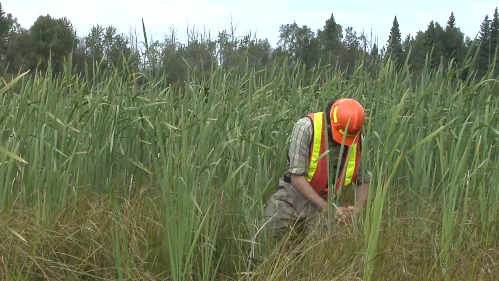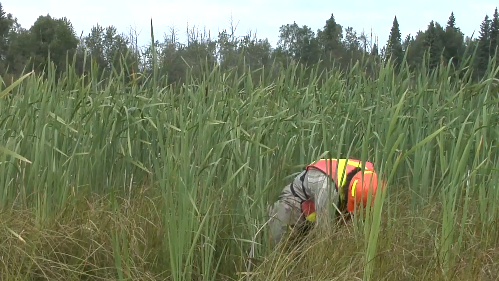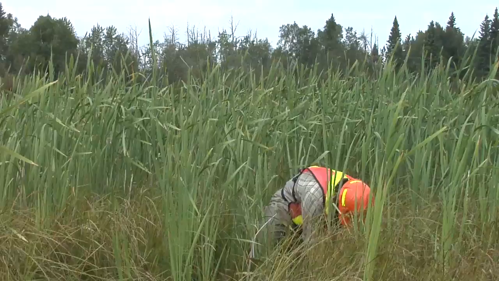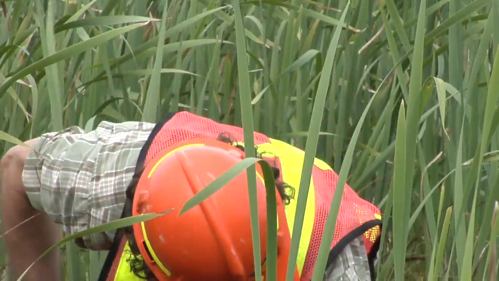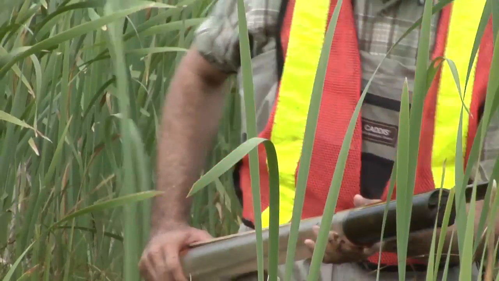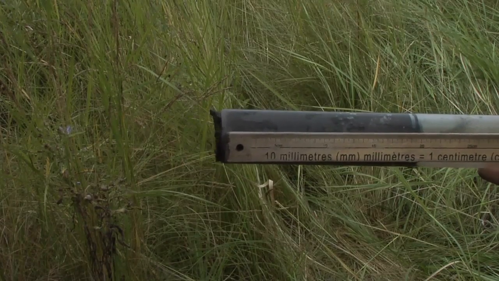The core is pushed about 20 centimeters into the sediment while the plunger is held still at the surface. Pull the core out of the sediment while holding the plunger in place to remove the sediment core. Extrude excess sediment until you have a 10 centimeter core.